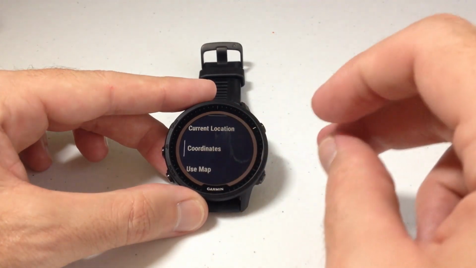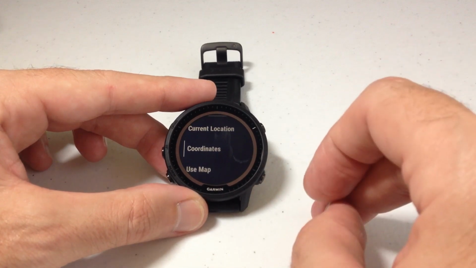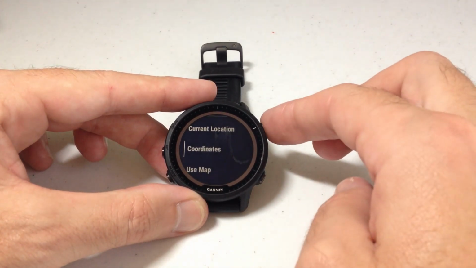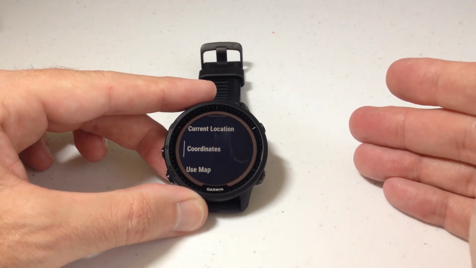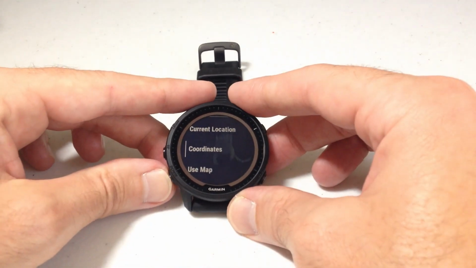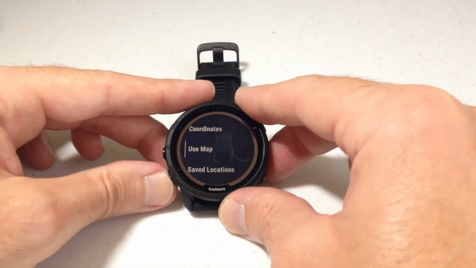Coordinates would be if you know the GPS latitude and longitude of where you want to look, you can simply choose coordinates, enter those values, and you'd be able to see the GPS information for that location instead. Use map, I'm going to come back to.